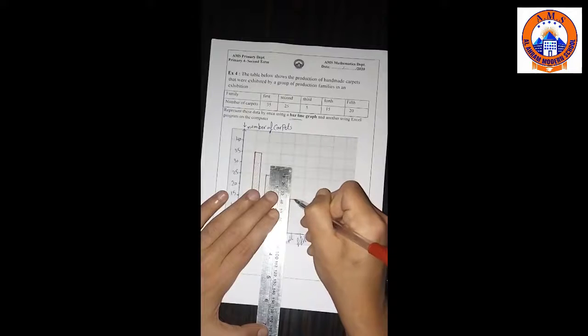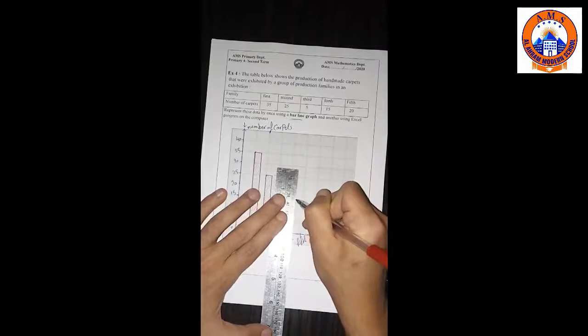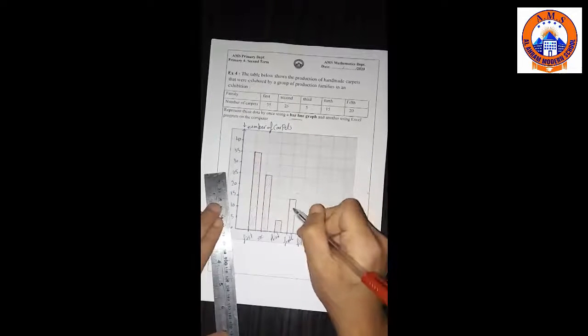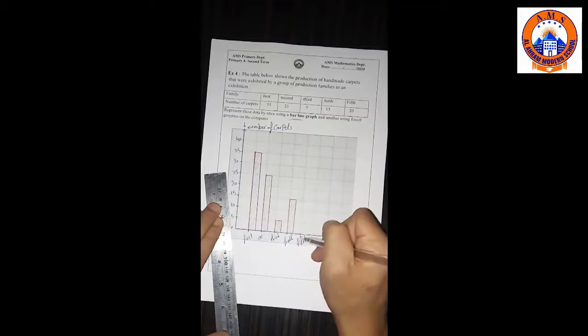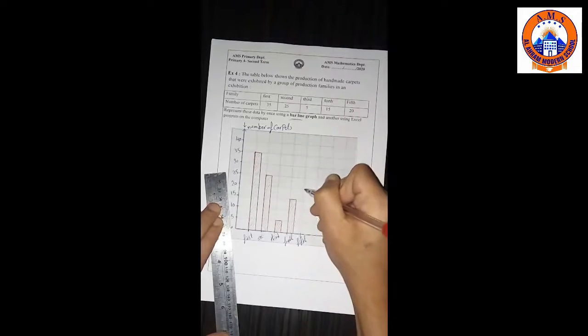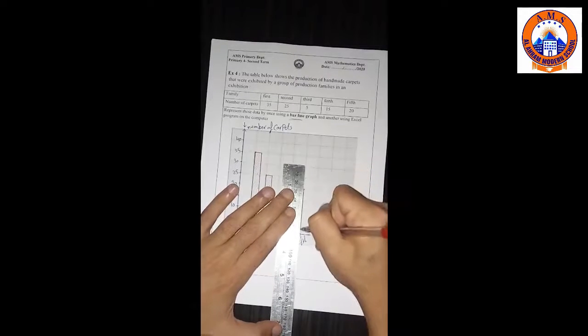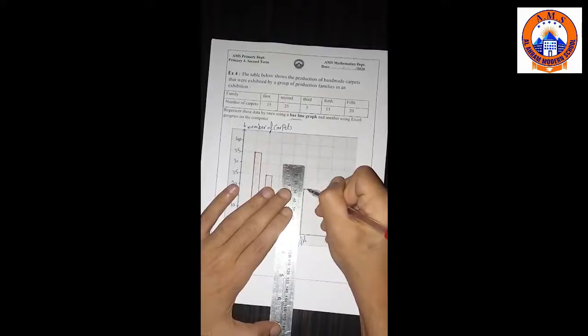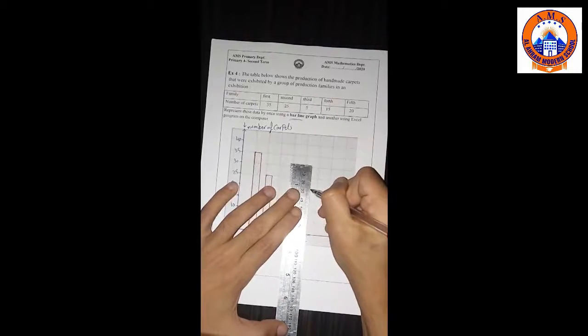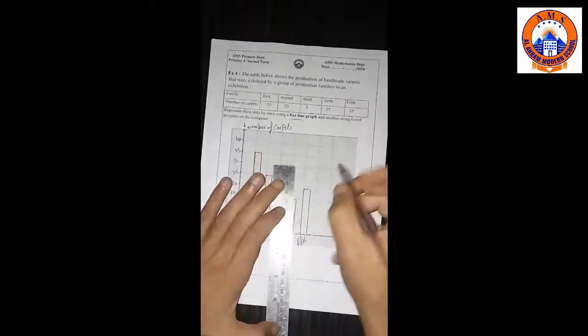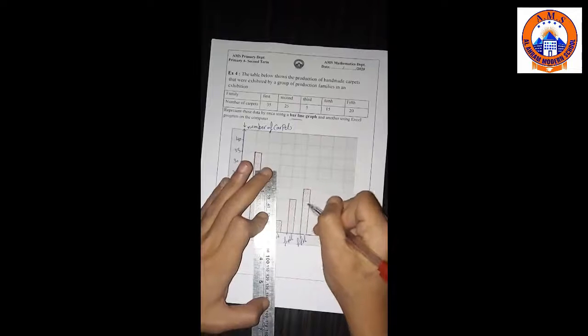The fourth family made up to 15, so I'm gonna raise up to 15. I'll take half of a centimeter, then I go down, shadow. And the last family made 20, so I'm gonna raise up to 20. I'm gonna take half a centimeter, then I go down and shadow it.